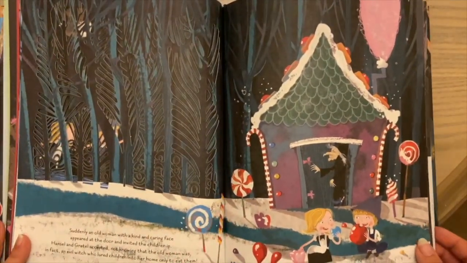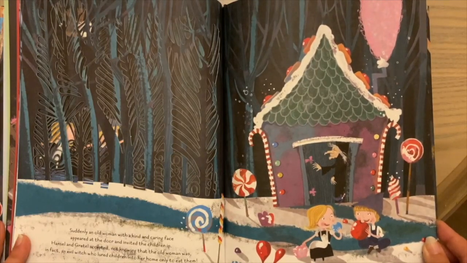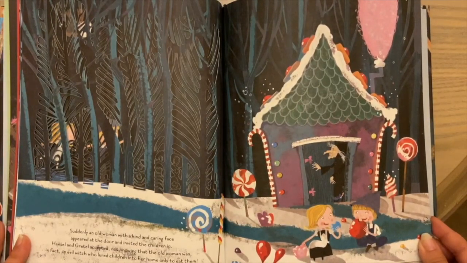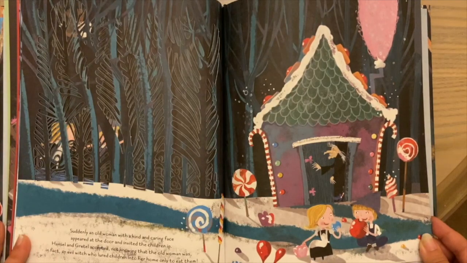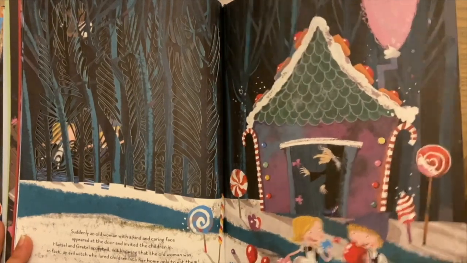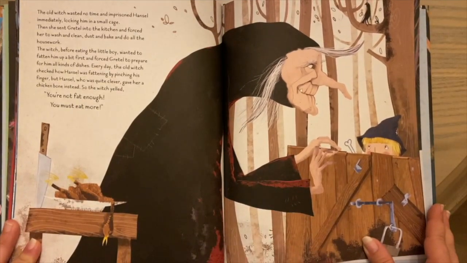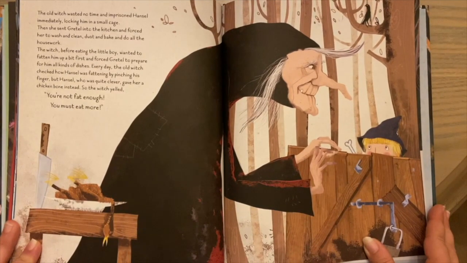Suddenly, an old woman with a kind and caring face appeared at the door and invited the children up. Hansel and Gretel accepted, not knowing that the old woman was, in fact, an evil witch who lured children into her home only to eat them. The old witch wasted no time in imprisoning Hansel and immediately locking him in a small cage.